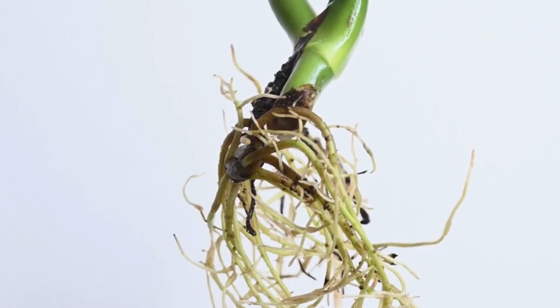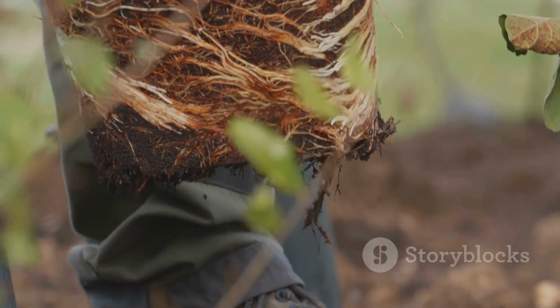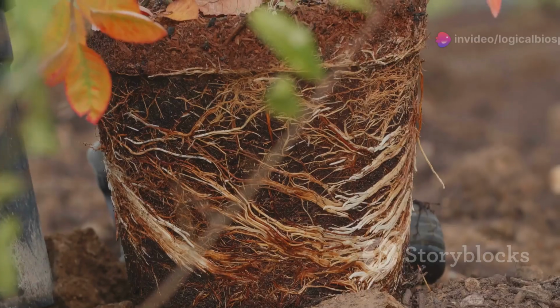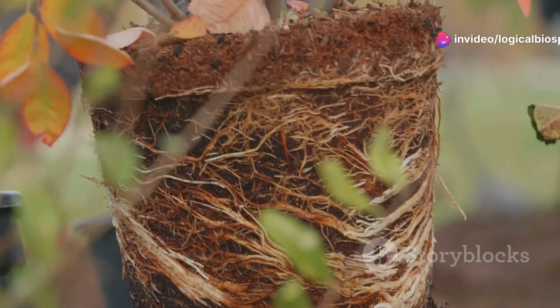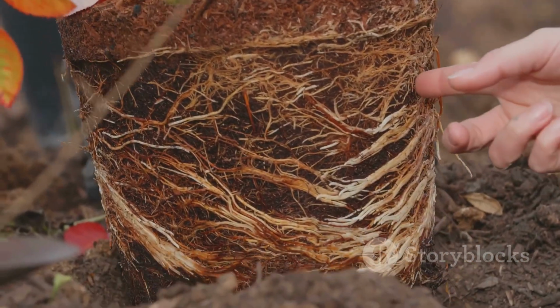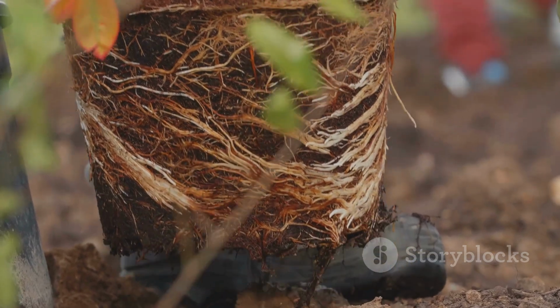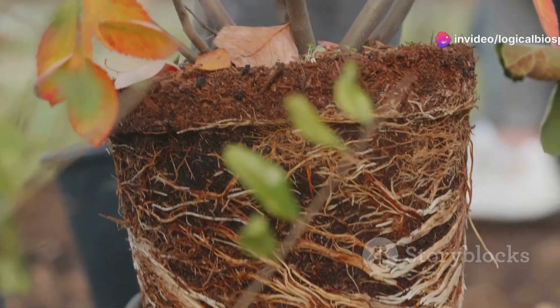1. Root system. The root system is the part of the plant that usually grows below the ground. Its main functions are to anchor the plant, absorb water and nutrients, store food, and sometimes propagate the plant. There are two major types of root systems. A. Taproot system.